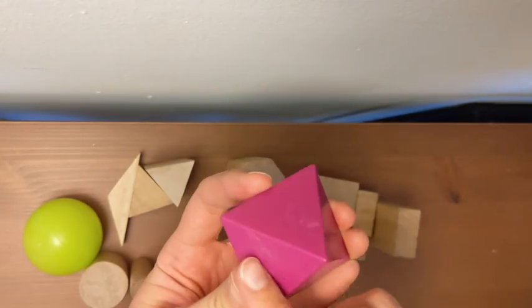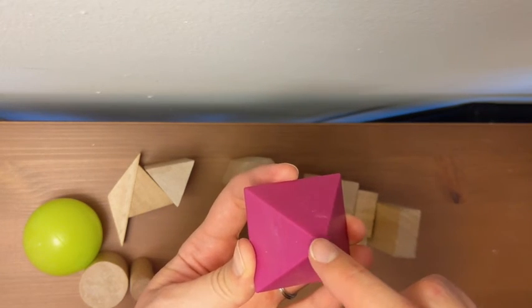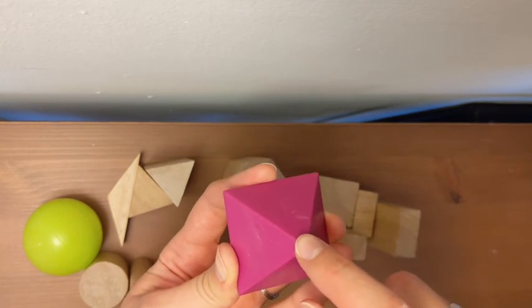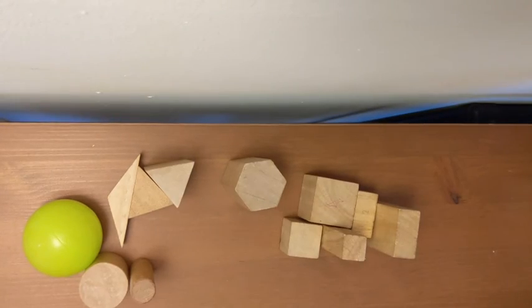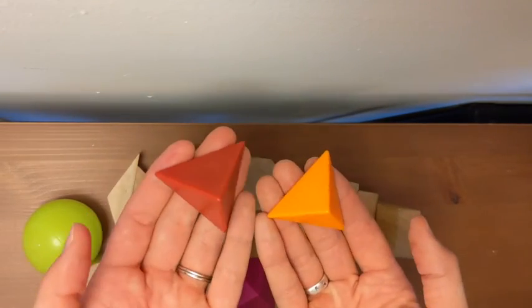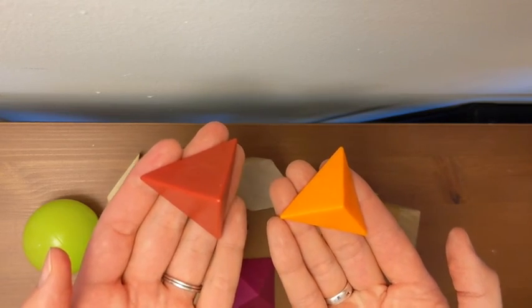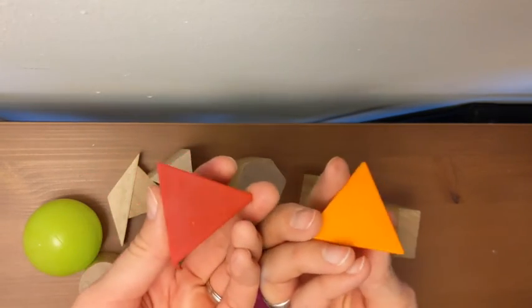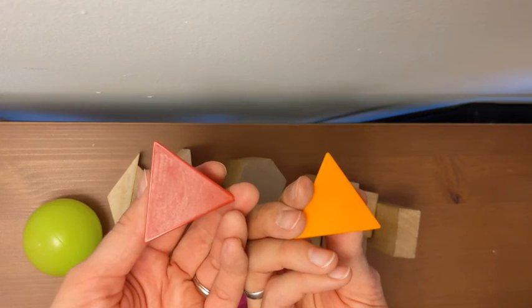And then it has triangular faces that all meet at one point at the top, called the apex. These two are also pyramids, but they're triangular pyramids since their bases are triangles.